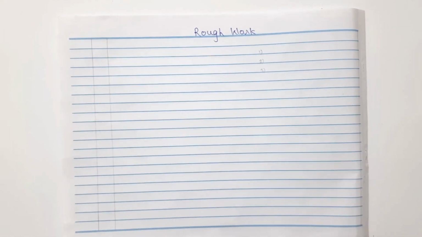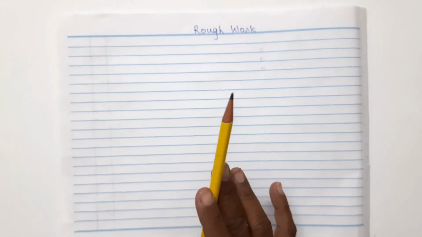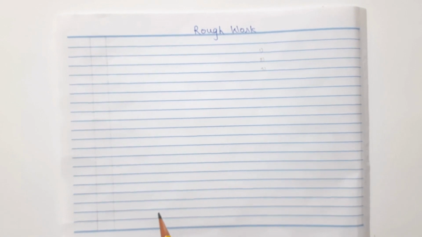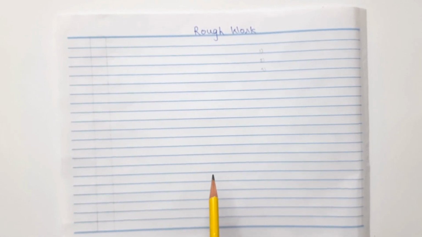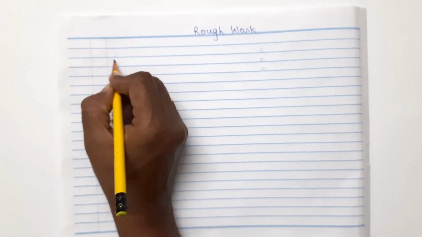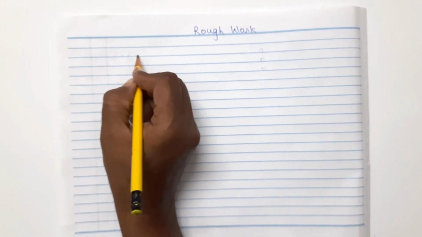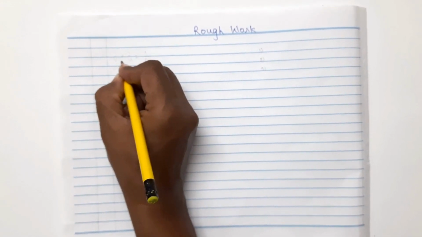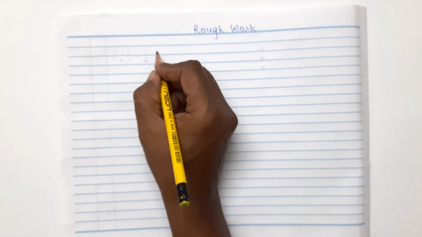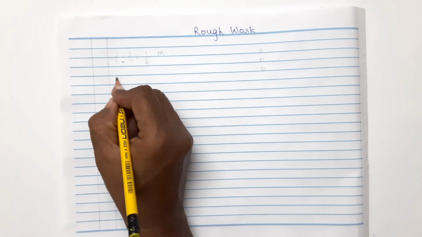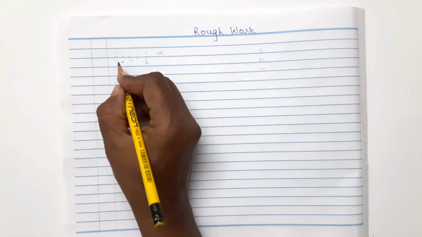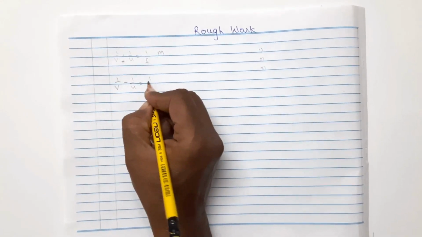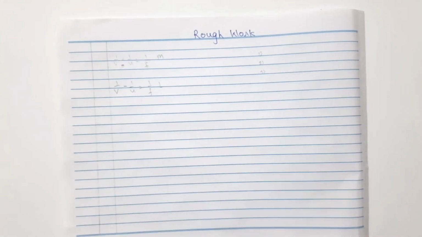Now we will see how to make use of this blunt pencil which we discussed in our previous video. Suppose mirror formula is 1 upon V plus 1 upon U is equal to 1 upon F. Here it is plus. This is mirror formula. And 1 upon V minus 1 upon U is equal to 1 upon F is a lens formula.